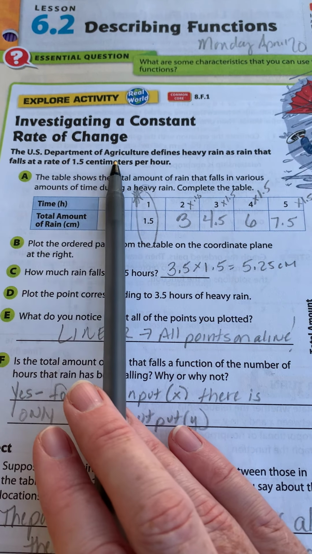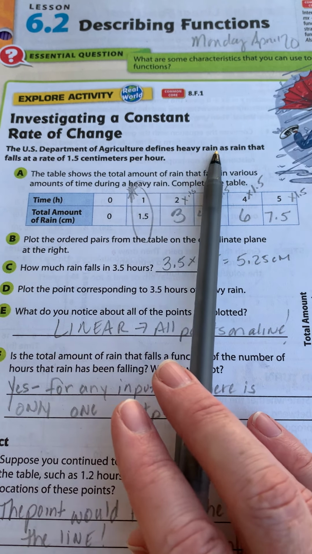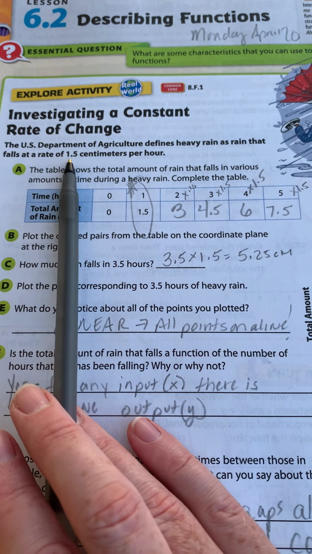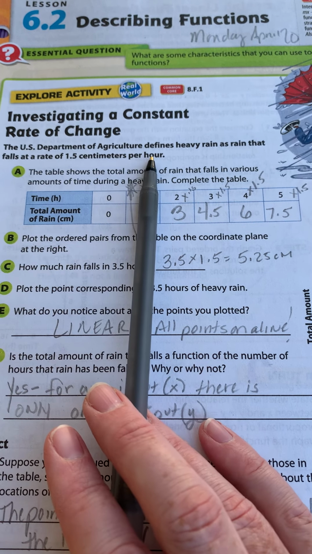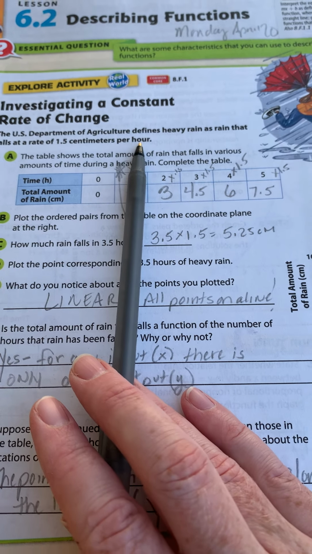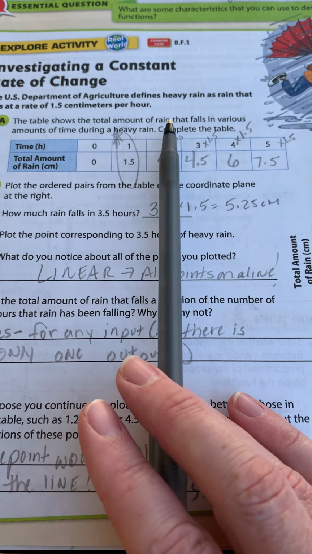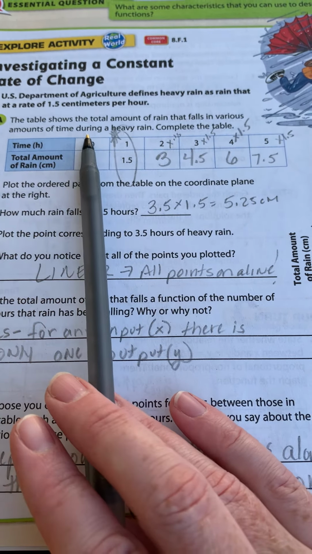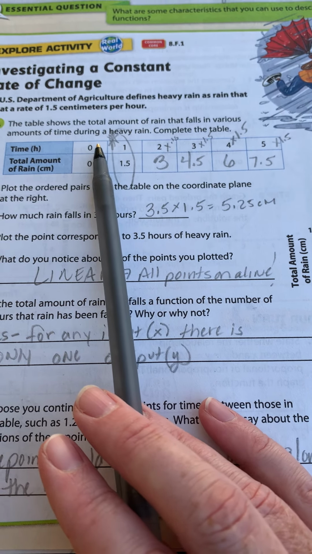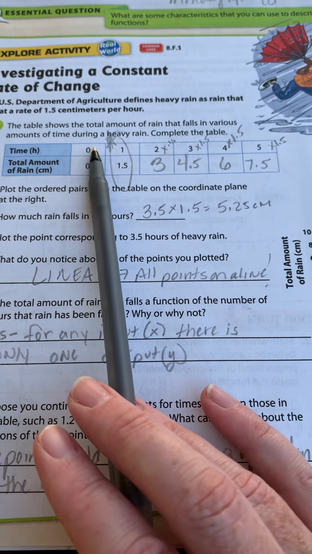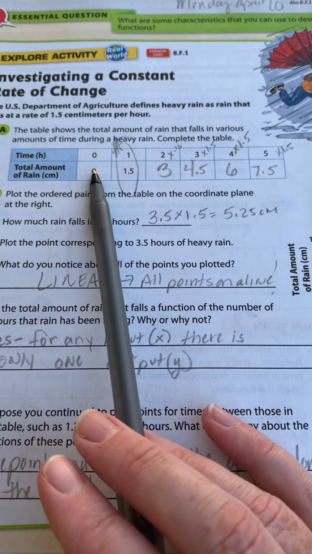The U.S. Department of Agriculture defines heavy rain as rain that falls at a rate of 1.5 centimeters per hour. So, this is already down to 1 unit rate. If you take a look here, it says the table shows the total amount of rain that falls in various amounts of time during a heavy rain. So obviously, when there's no time, there's no rain yet.